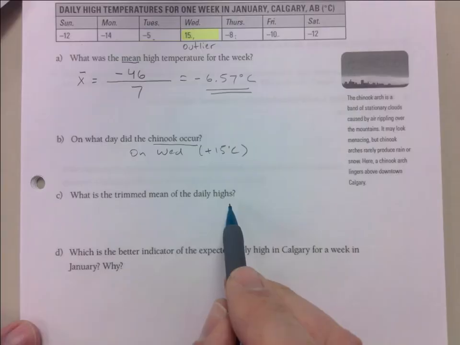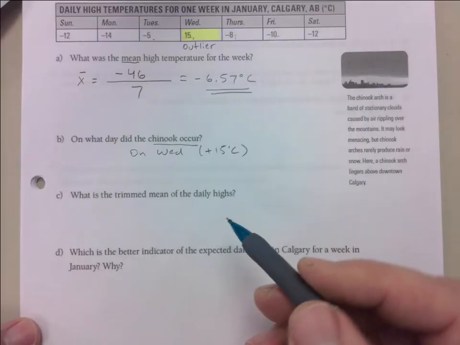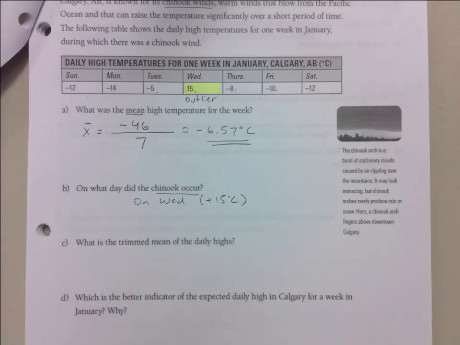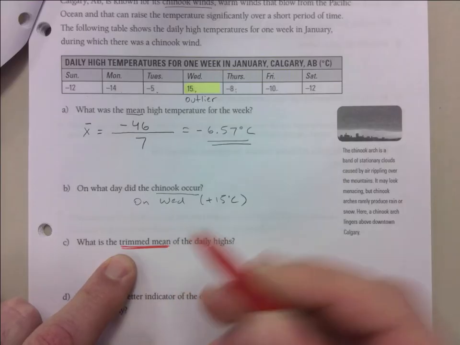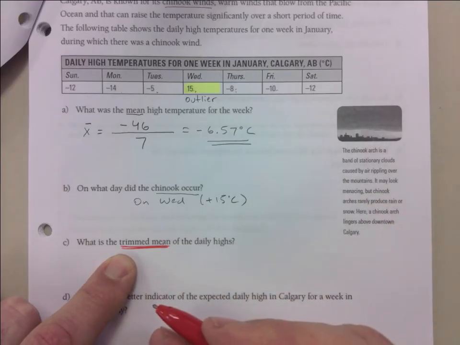What is the trimmed mean of the daily highs? Okay. I'm going to go up here. Sorry for the back and forth. I'm going to use my red pen, and I'm just going to cross out. I'm going to underline the trimmed mean with a certain color, and then I'm just going to go up and cut out the highest and the lowest.